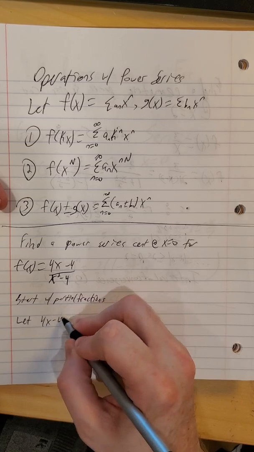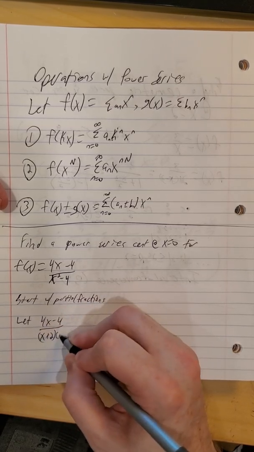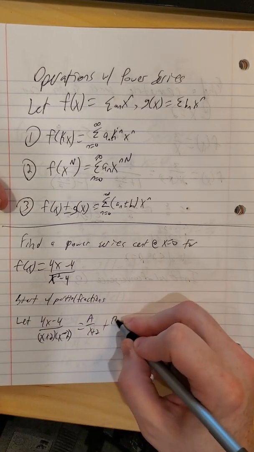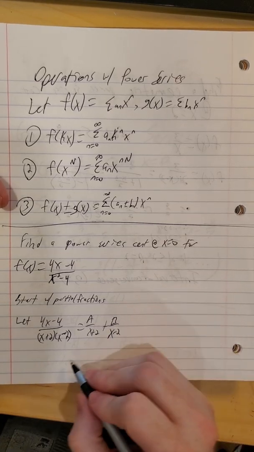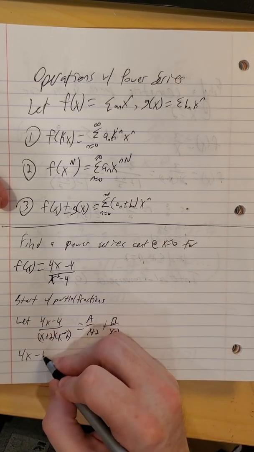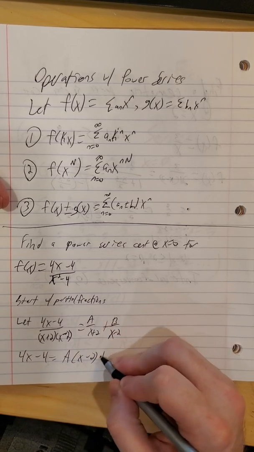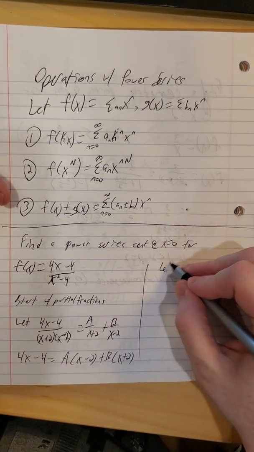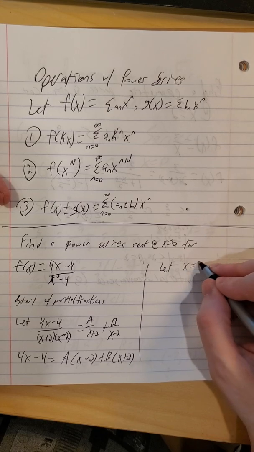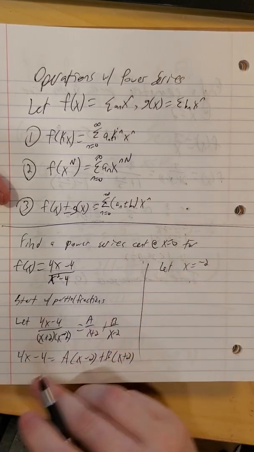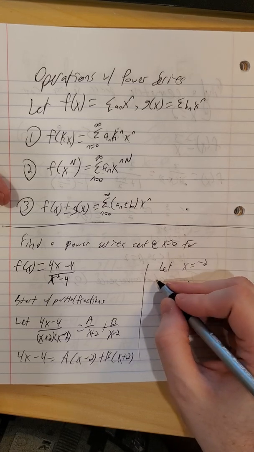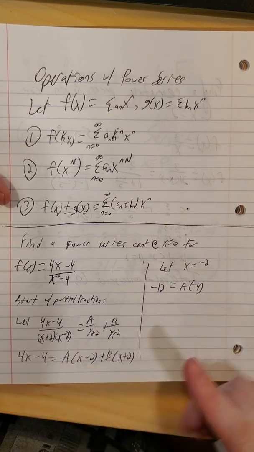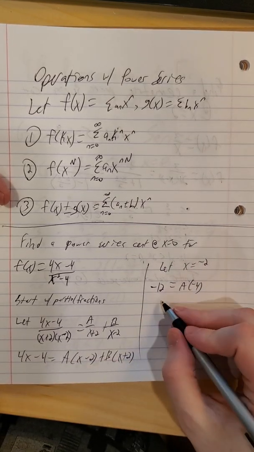So we'll let (4x minus 4) over (x plus 2)(x minus 2) equal a over x plus 2 plus b over x minus 2. Clear the fraction: 4x minus 4 is a times (x minus 2) plus b times quantity (x plus 2). So then we'll let x equal negative 2, that'll knock the b out. So 4 times negative 2, negative 8 minus 4, negative 12, is equal to a times negative 4. Negative 2 minus 2 is negative 4. B times 0 is 0, so a is 3.